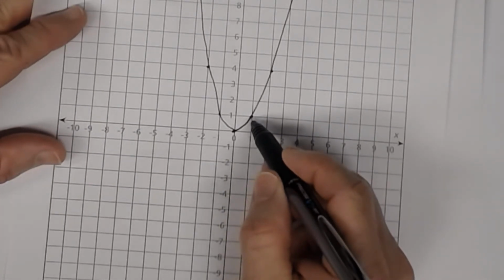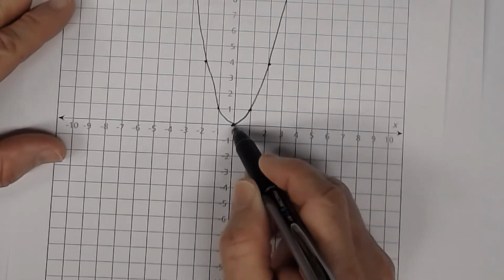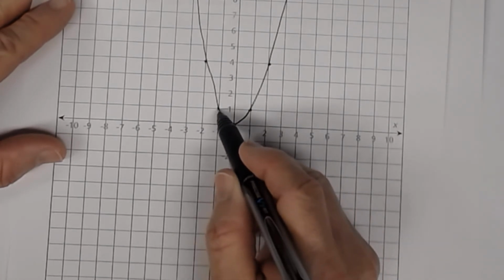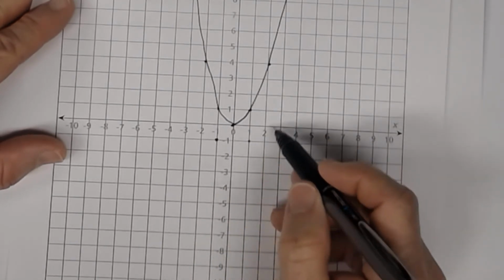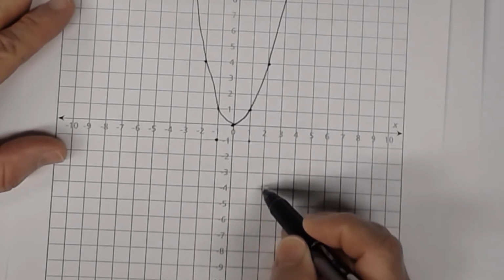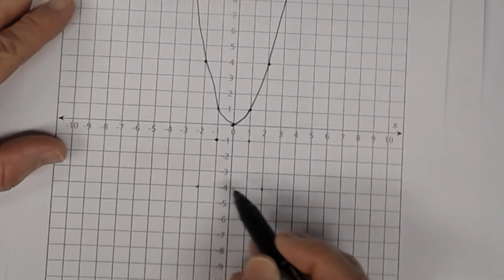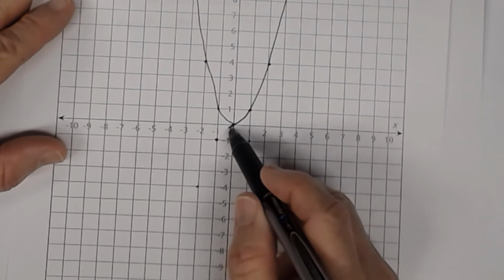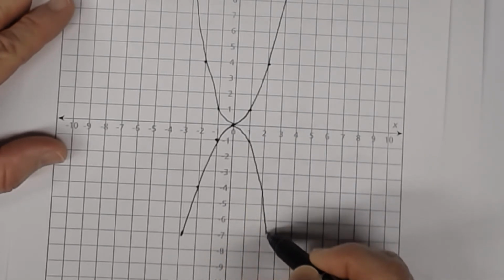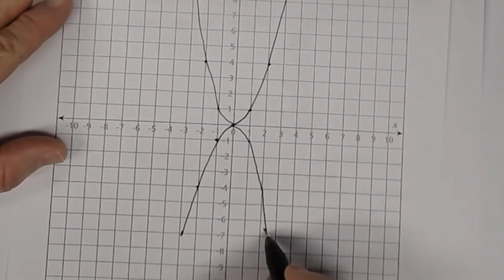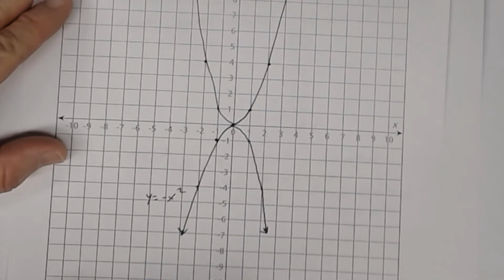The point (1, 1) becomes this point here. (0, 0) stays (0, 0). (-1, 1) becomes (-1, -1), and so on. (2, 4) becomes (2, -4). (-2, 4) becomes (-2, -4). All right, and so on. So it looks something like this. Okay, so I want you to notice that what we just graphed here was y equals negative x squared.